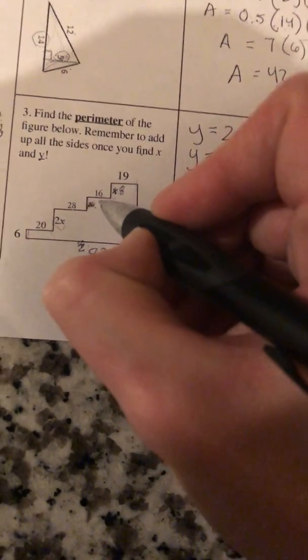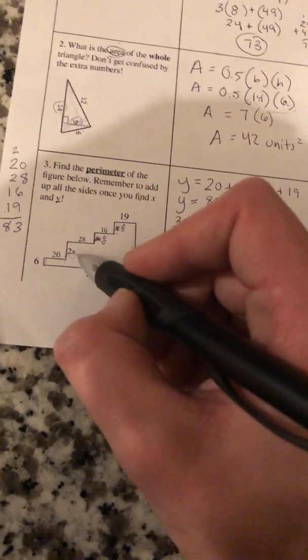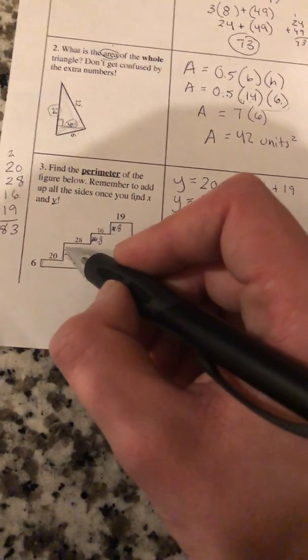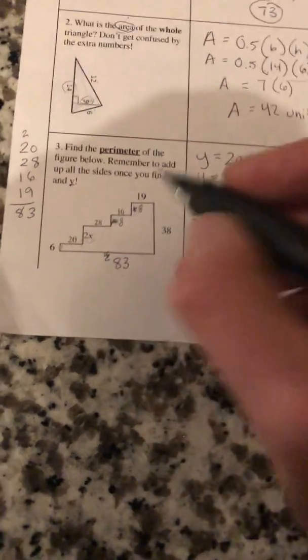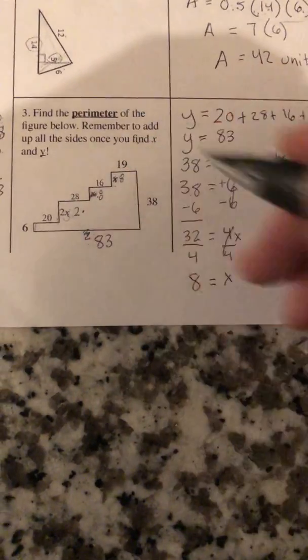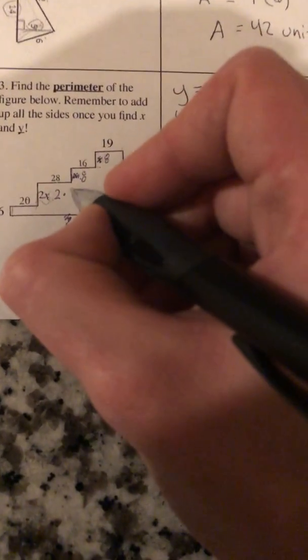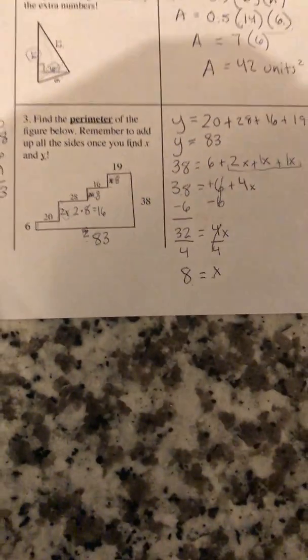This x is going to be 8. And this one right here, 2x, we said that anytime we have a number touching a variable, it's multiplication. We know what x is, so we could translate this into 2 times, what did we say x was? 8. So this is going to be 2 times 8, which would be 16. So this side is 16.